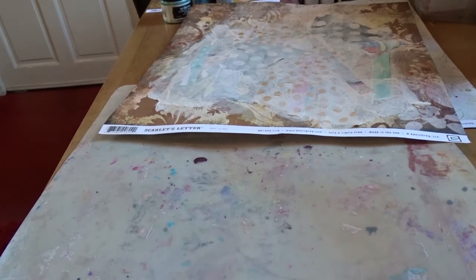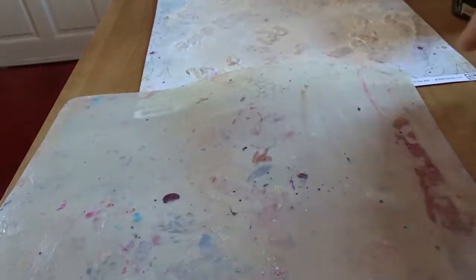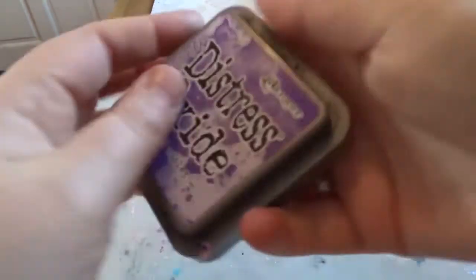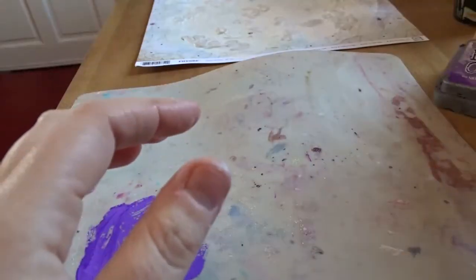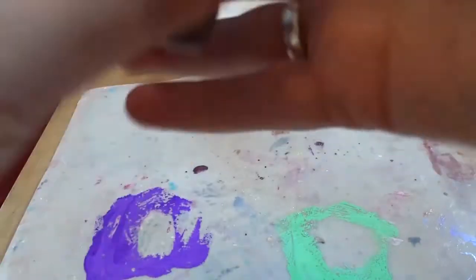We need a water spray bottle like this, just water in here. We're going to take the pads and just smush some of this onto the sheet. Any colours you like.